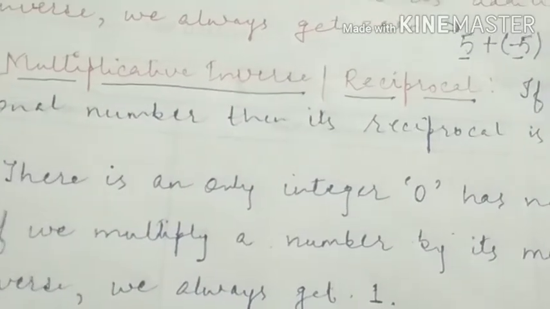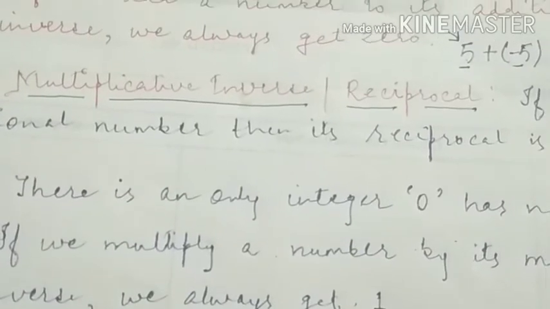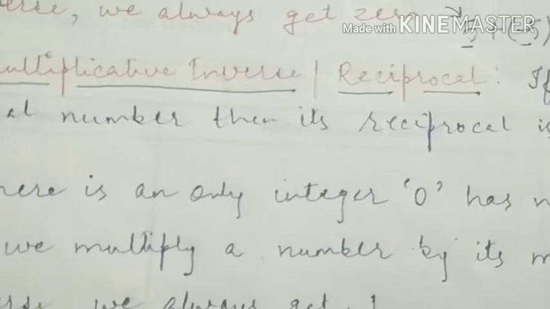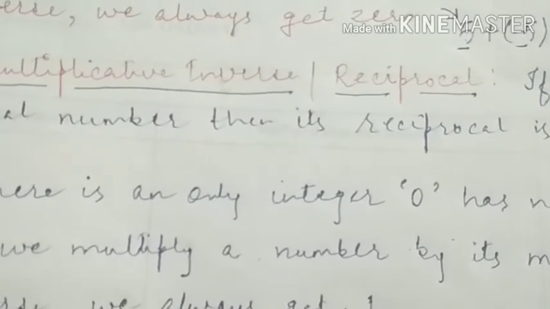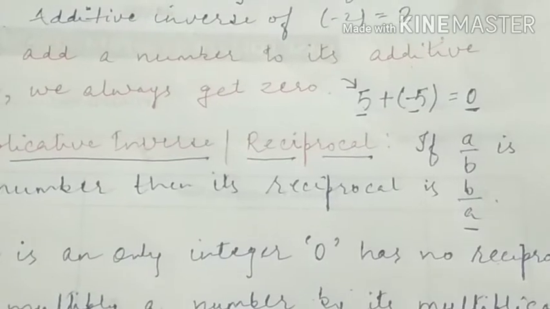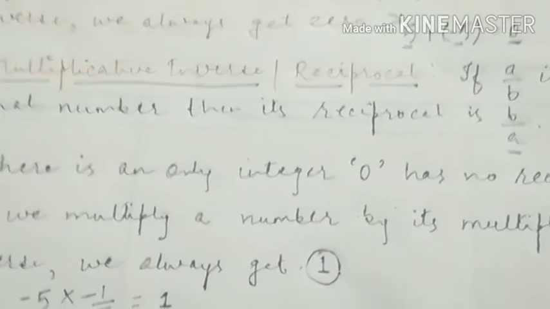Now I try to multiply these two numbers. This minus is multiplied by this minus, so we always get plus. And this 5 is cancelled out by this 5, so we will get 1. So what is the concept over here? If we multiply a number by its multiplicative inverse or reciprocal, we always get 1. In the case of additive inverse, we have discussed that if we add a number with its additive inverse, we always get 0.